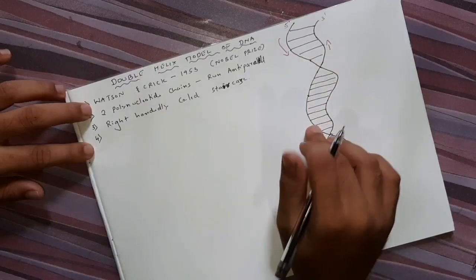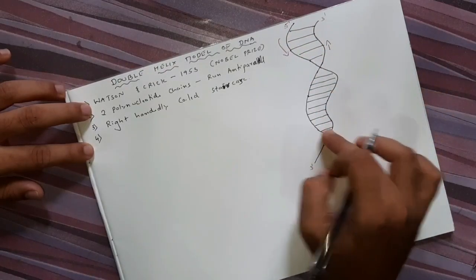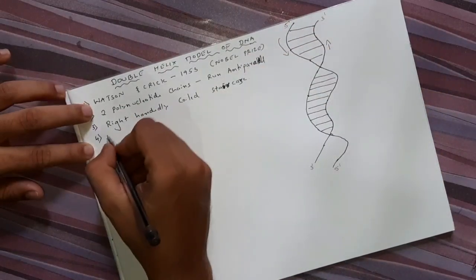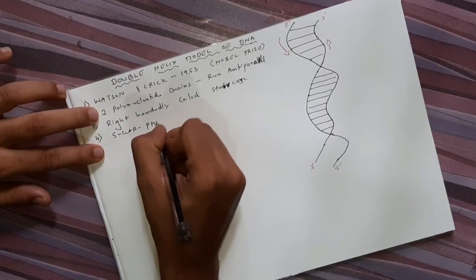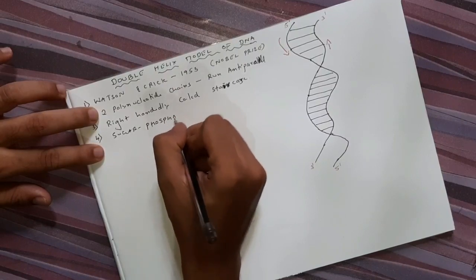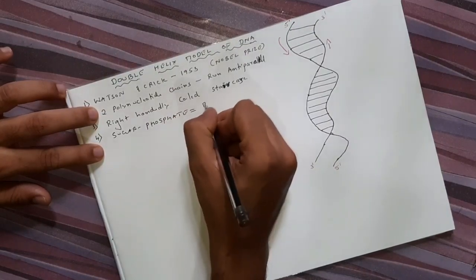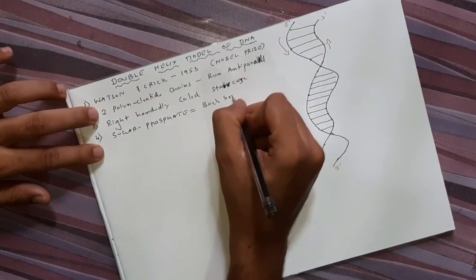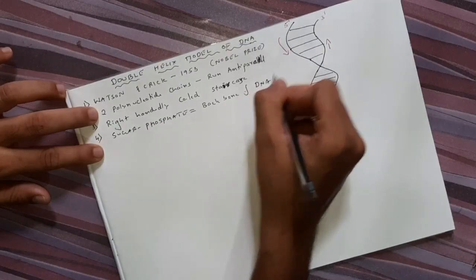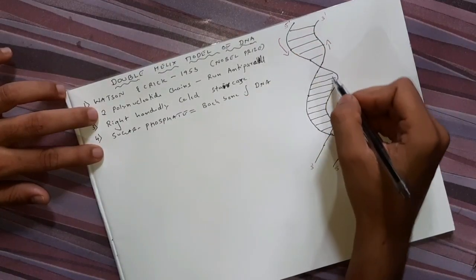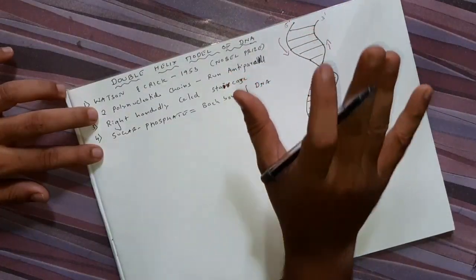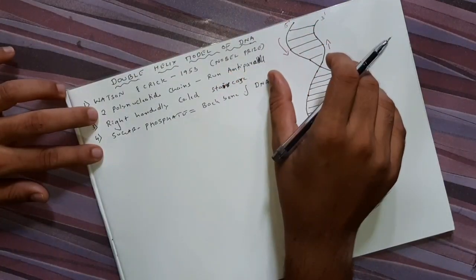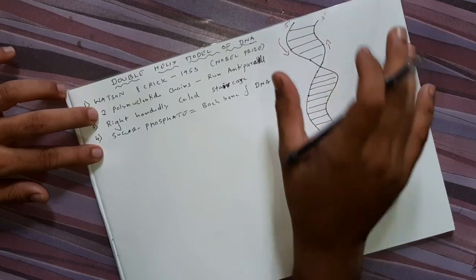What is the backbone of this entire DNA? The backbone is nothing but the polynucleotide chain. It is nothing but sugar and phosphate, not the nitrogenous bases. Sugar and phosphate make the backbone of DNA. Got it? They are very strong. They give rigidity to the DNA. It prevents collapsing of the DNA.